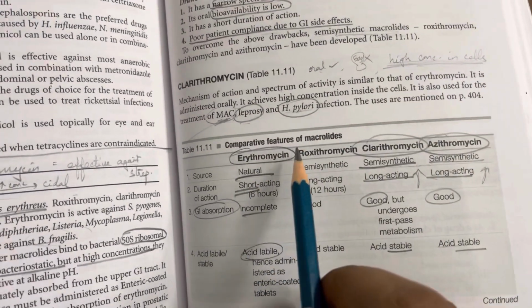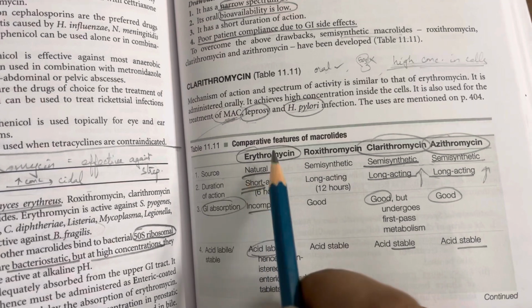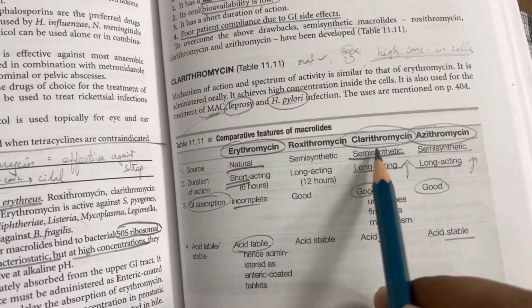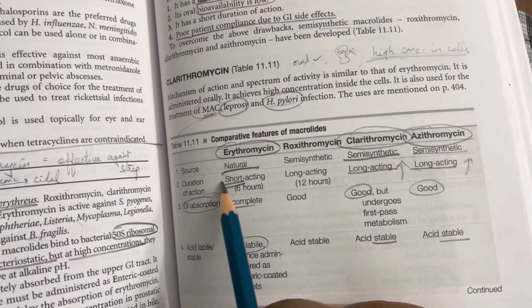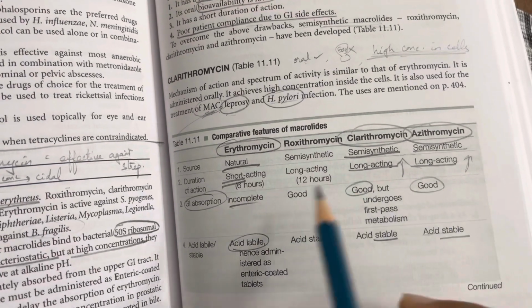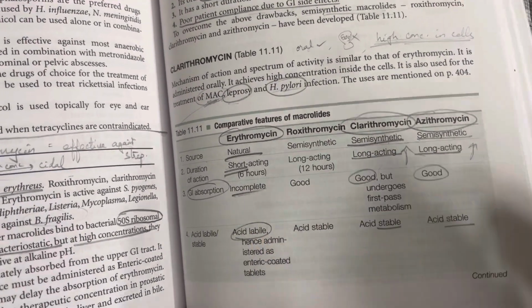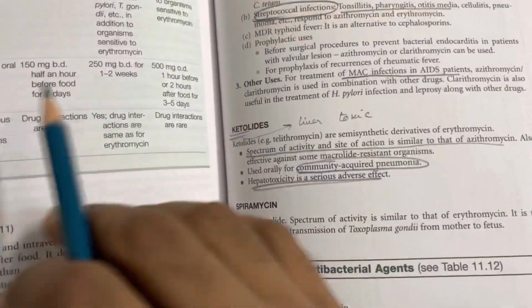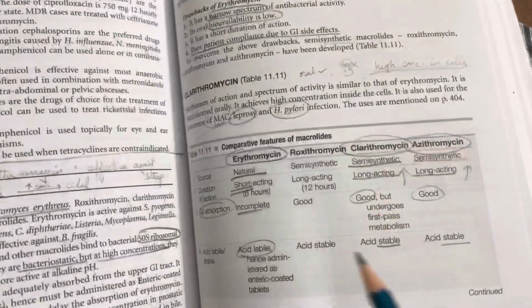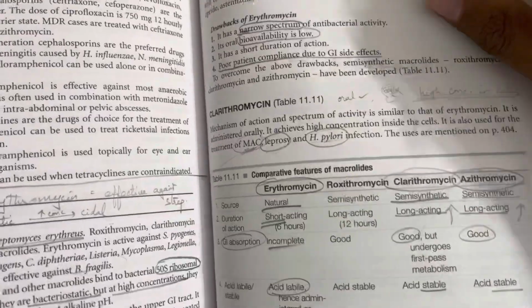So what are the comparisons? Source: erythromycin is natural, clarithromycin and azithromycin are semi-synthetic. Duration is short acting for erythromycin, and these are long acting. GI absorption is incomplete for erythromycin, and here it is complete. Erythromycin is acid labile, the rest are acid stable. So GI absorption, acid, duration of action, source.